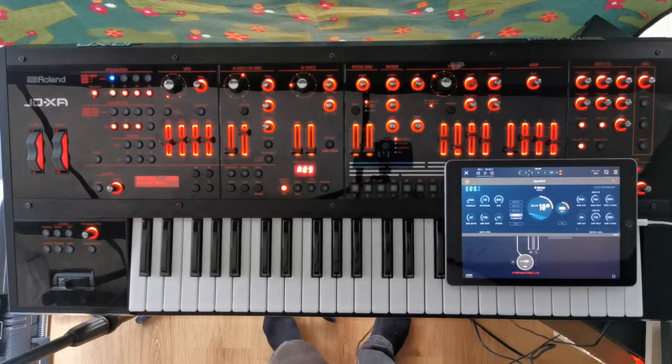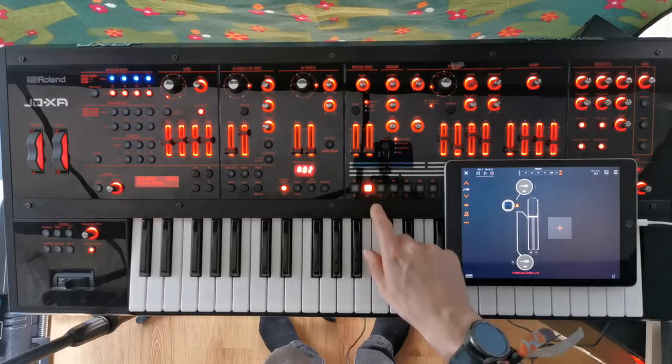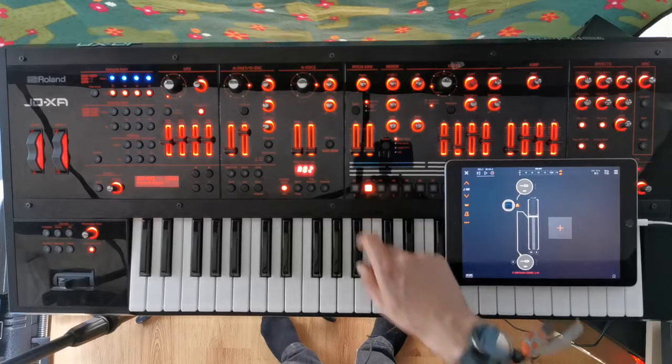It's even more fun if you put it on more percussive sounds. So let's grab like a little bass.